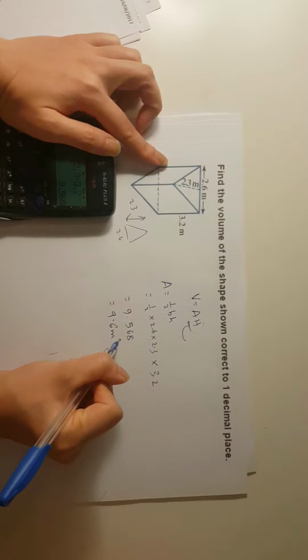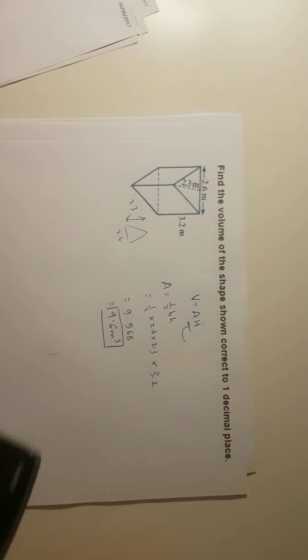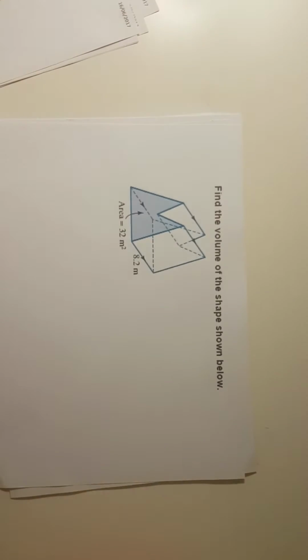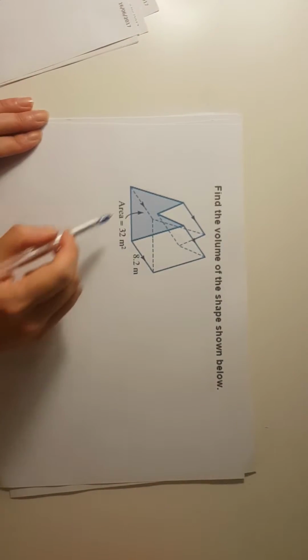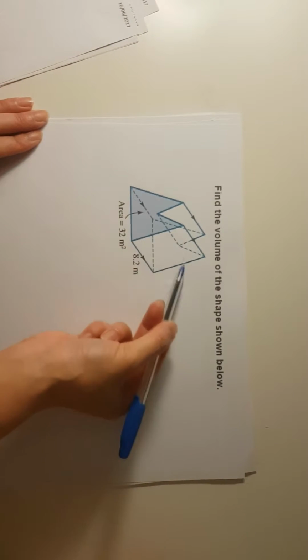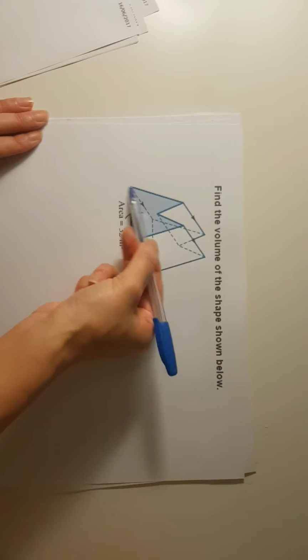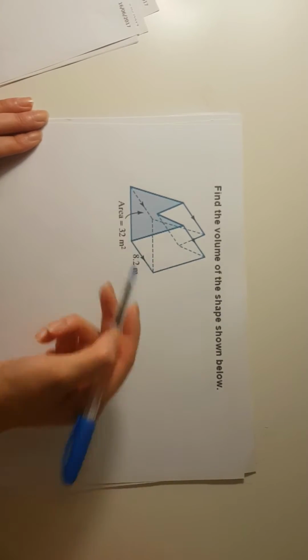meters, and because it's volume, it'll be cubed. 9.6 meters cubed. All right, next one. Find the volume of the shape below. Well, we don't really know what kind of prism it is, but it is a prism because it's got two faces that are joined together, and we can cut cross sections and get the same kind of M shape here.